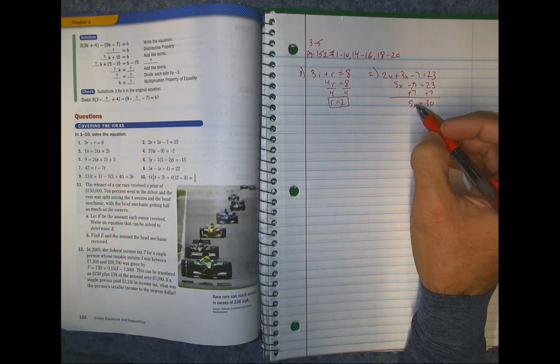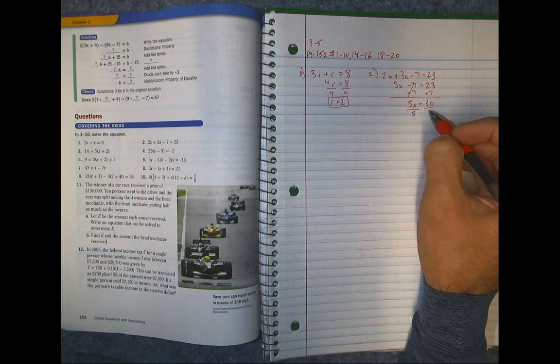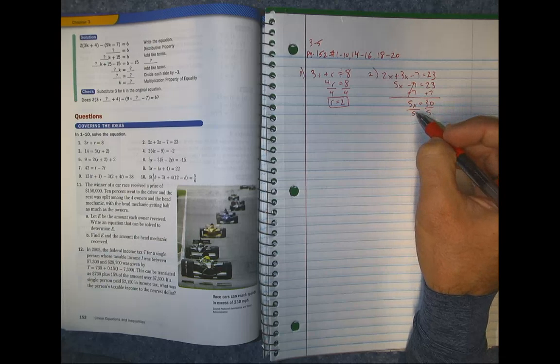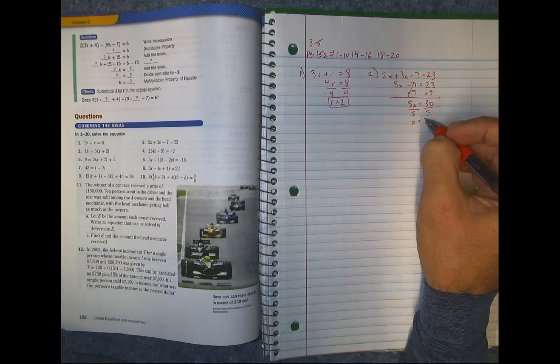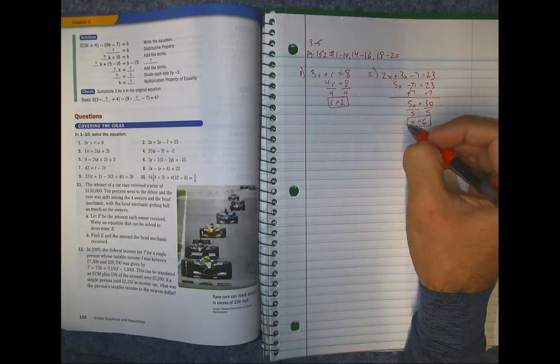So how do we undo multiplication? We divide. Any number divided by itself is 1, so I end up with a 1x, which is just x. And 30 divided by 5 is 6. Final answer.